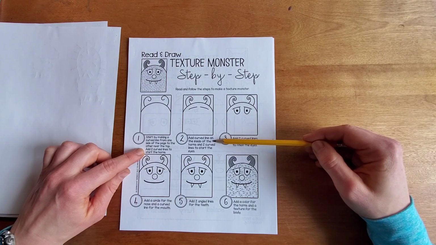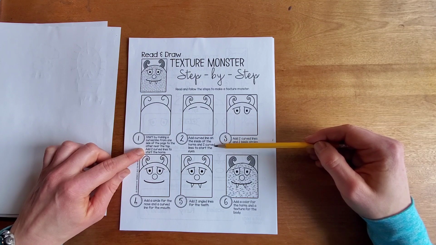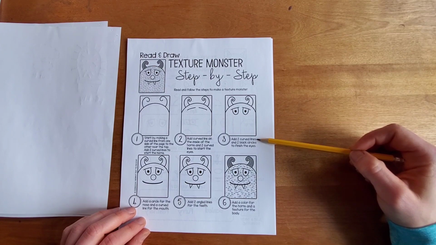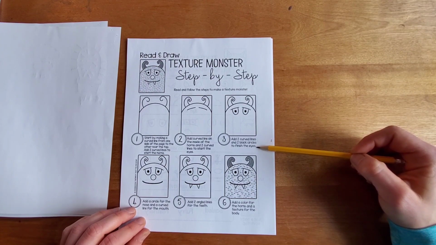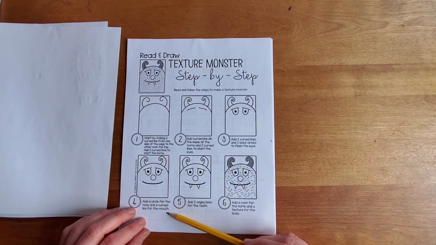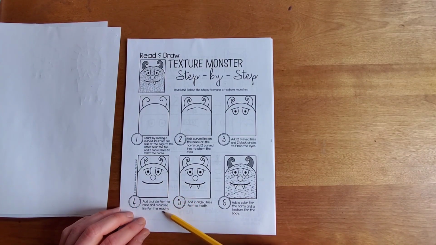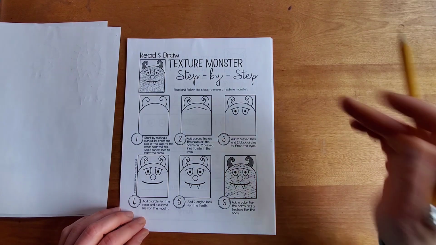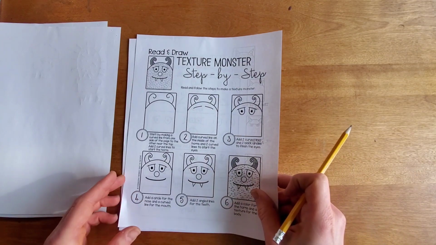Number 2, add curved line on the inside of the horns and 2 curved lines to start the eyes. Step 3, add 2 curved lines and 2 black circles to finish the eyes. Step 4, add a circle for the nose and a curved line for the mouth. Step 5, add 2 angled lines for the teeth. And step 6, add a color for the horns and a texture for the body. And that's that whole key idea right here, texture.